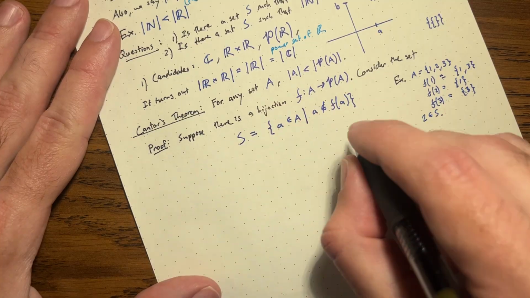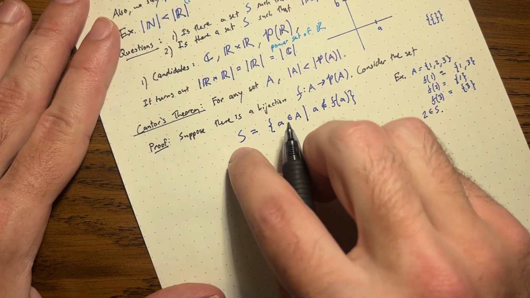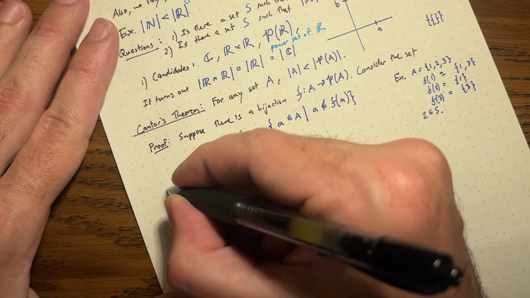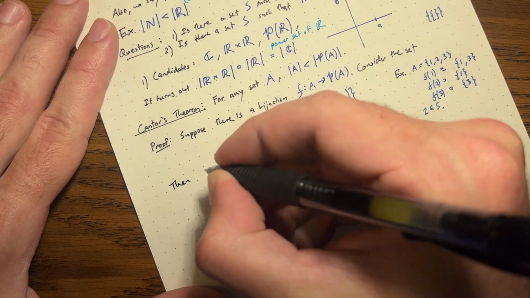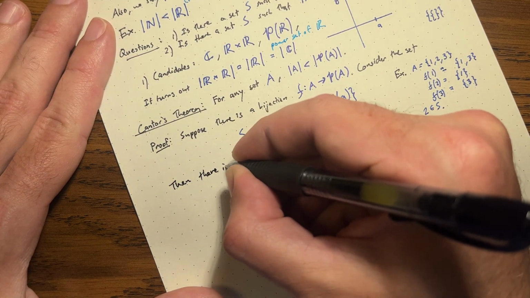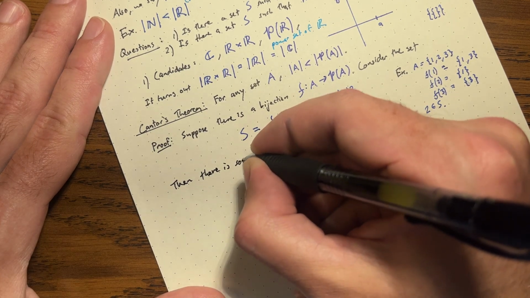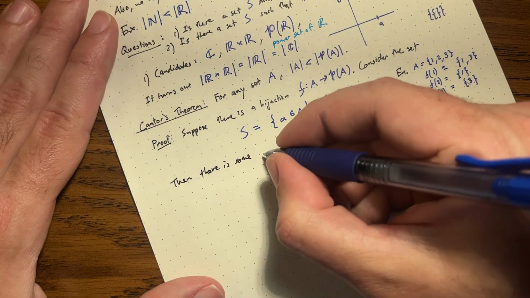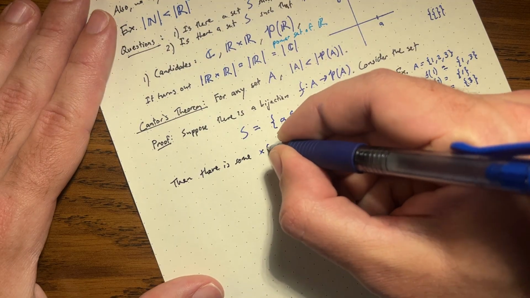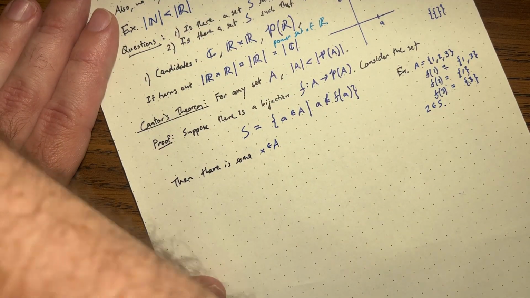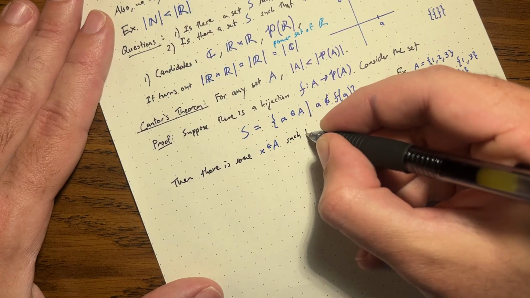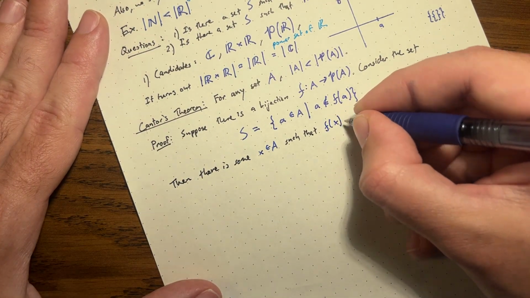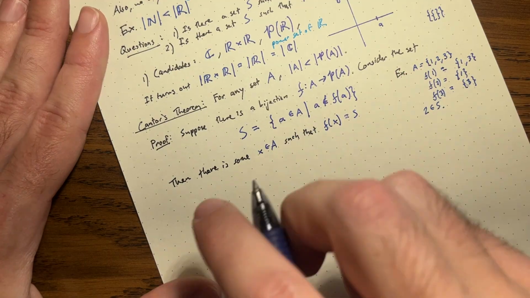And the trick here is S is itself a subset of A, right? So it's sitting over here, and there's some element that gets mapped to it. In fact, there's exactly one, because we're assuming it's a bijection. So there is some, let's call it X in A, such that f of X is S. So X gets mapped to exactly this subset.